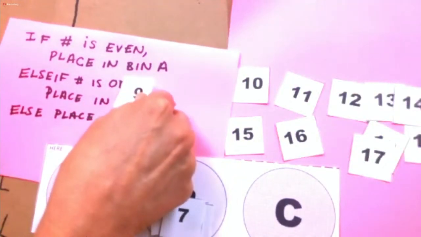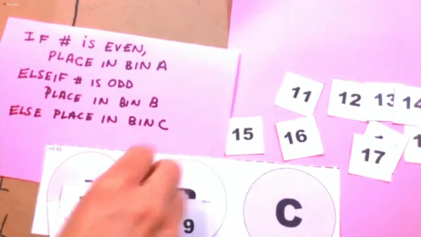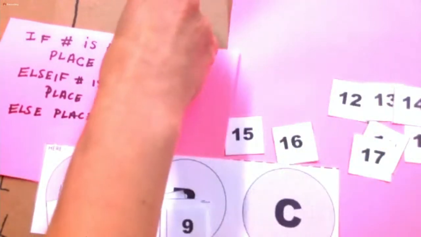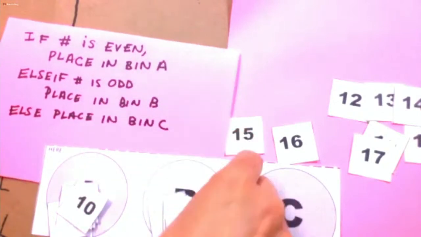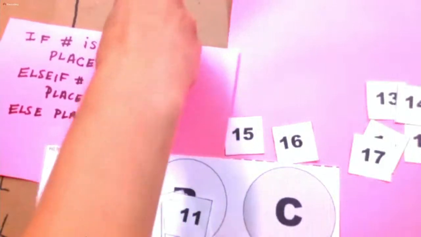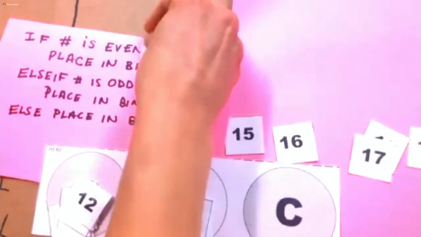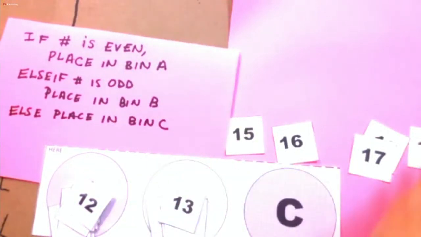Not even, odd, place it in bin B. 10, is it even? Yep, place it in bin A. 11, is it even? Nope. Is it odd? Yep, place it in bin B. 12, is it even? Yep, place it in bin A. 13, is it even? Nope. Is it odd? Yep, place it in bin C.